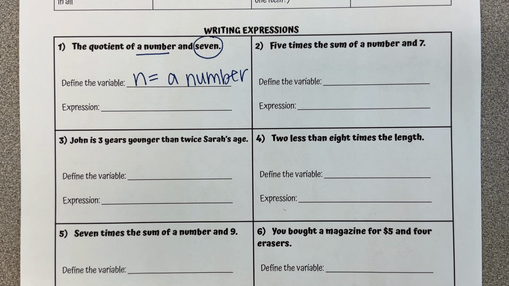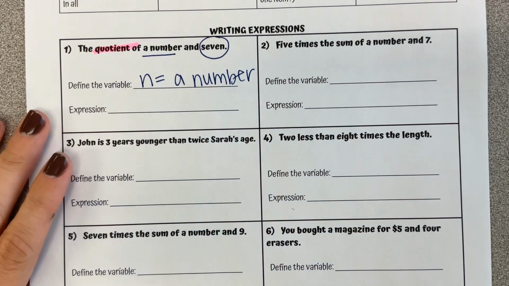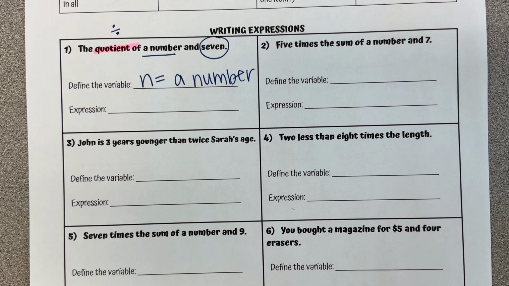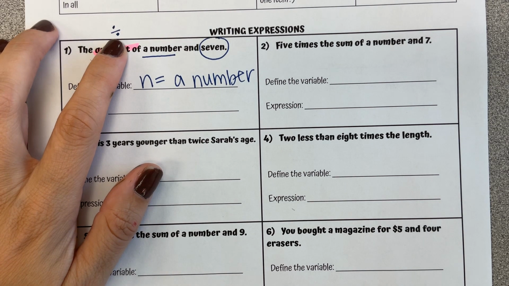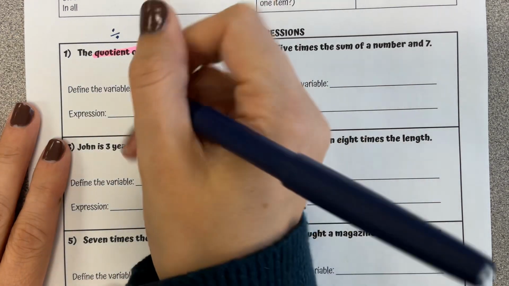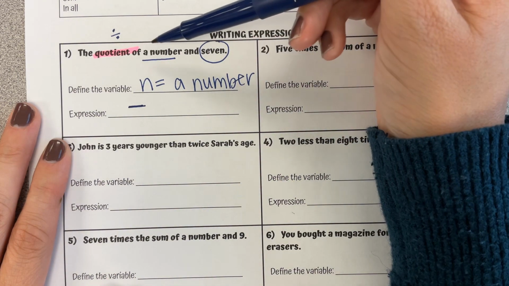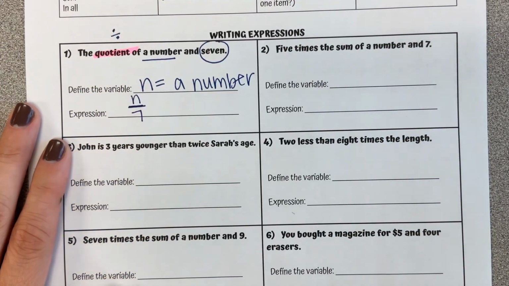Then our keyword that tells us the operation, quotient, tells us division. When we have division, we want to get away from using the division sign, just like we are getting away from using x for multiplication, because that looks like a variable. So how I'm going to represent this is using a fraction. And when it's quotient, we just go in the order of the unknown number and 7.